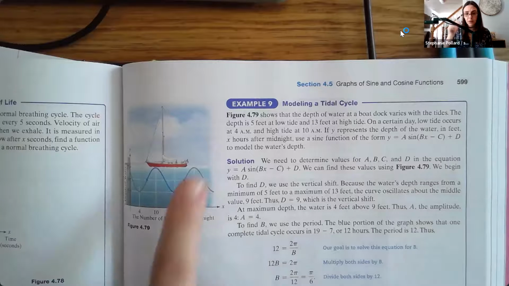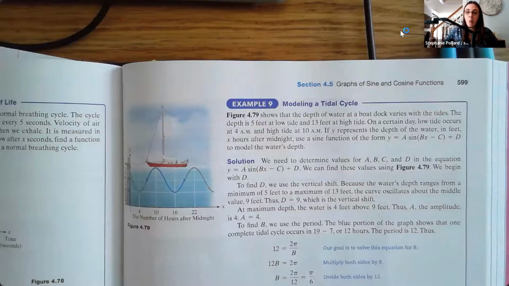Here your figure shows the depth of water at a boat dock as it varies with the tides. The depth is 5 feet at low tide and 13 feet at high tide. On a certain day, low tide occurs at 4 a.m. and high tide at 10 a.m. And obviously that does change day to day, so this is on a particular day. Y is going to be the depth of the water in feet, and X is hours after midnight. And we're going to use a sine curve to represent this.